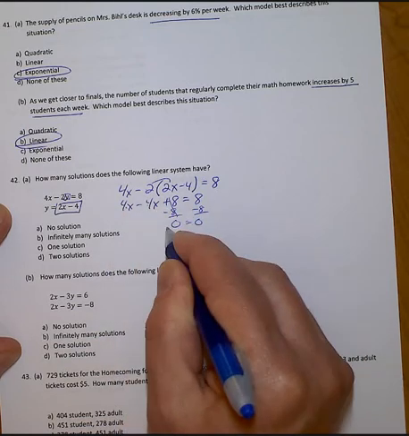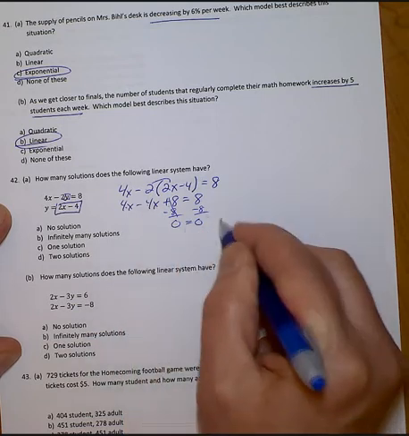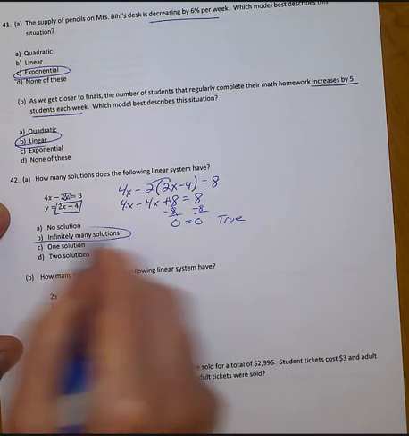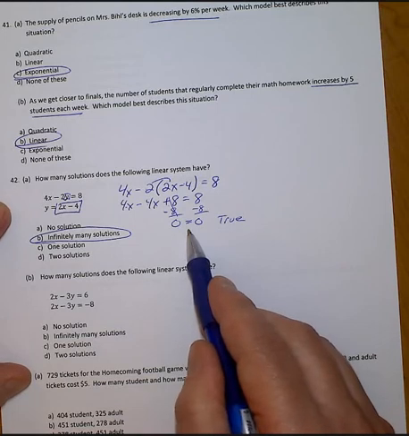Did I do everything right? Looks like it. When I get 0 equals 0, that's a true statement. I know that it is infinitely many solutions. When I get that true statement, variables go away, infinitely many solutions.